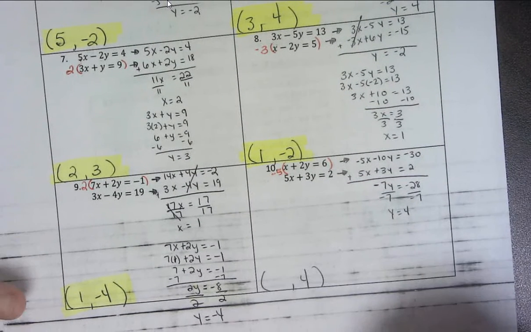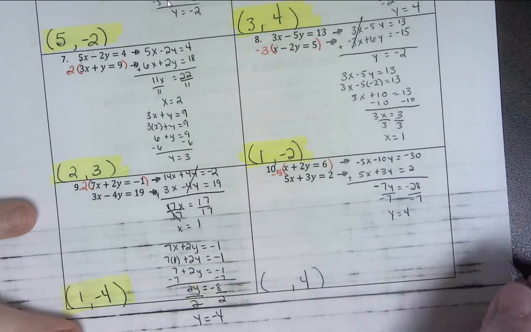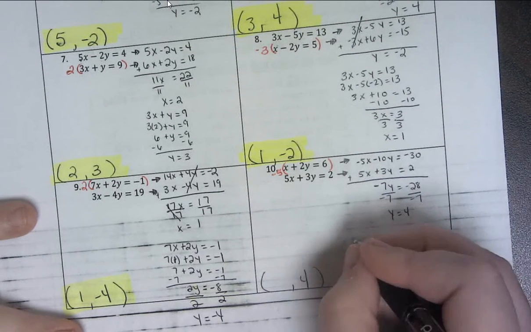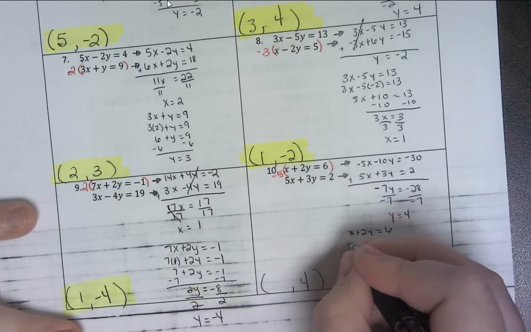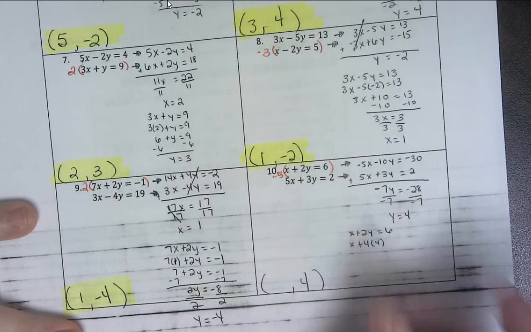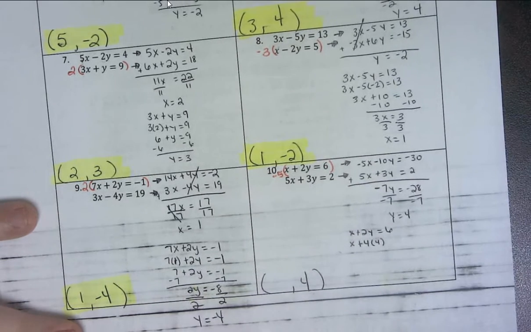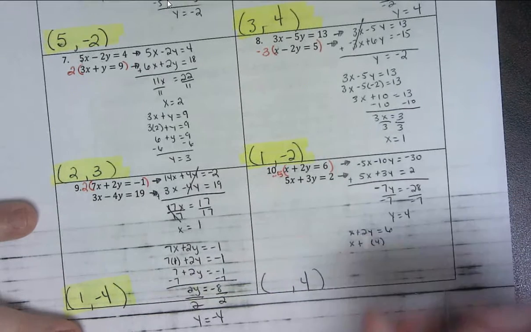All right, so now plug that back into one of your equations. I personally think the top one would be easier. So x plus 2y equals 6. Plug in that 4 for my y. Oops, this should have been a 2, guys, sorry.